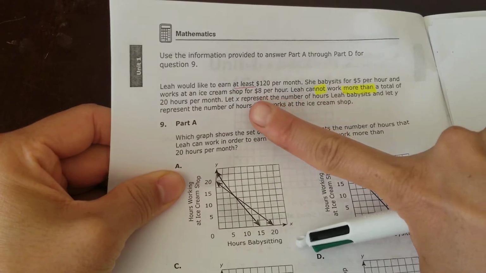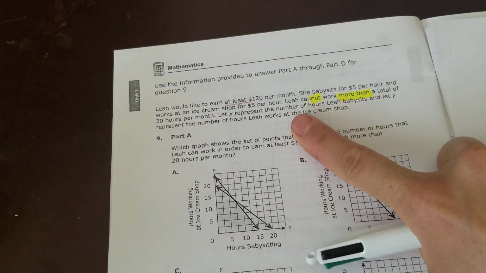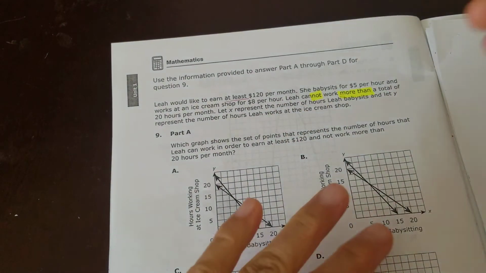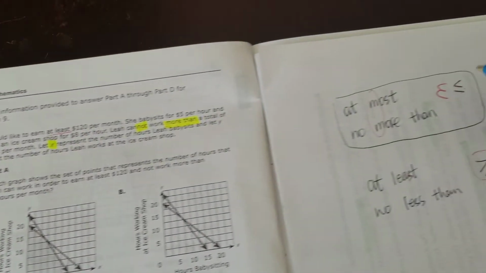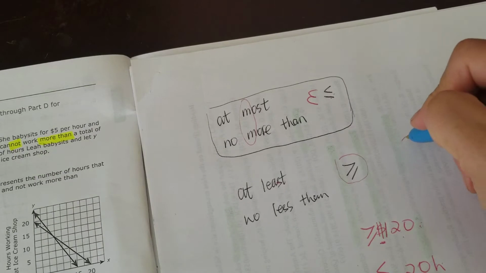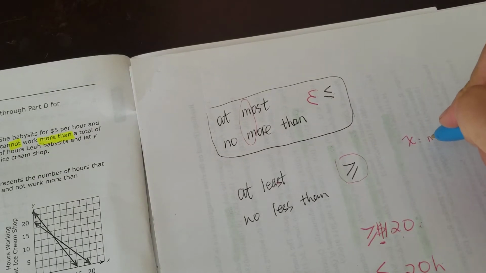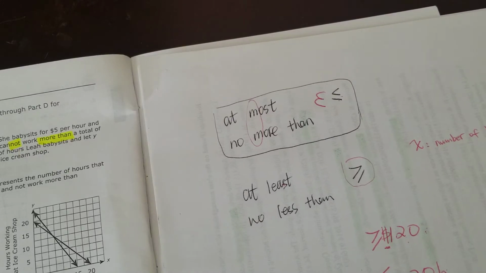Let X represent the number of hours Leah babysits. X, write it down. X is the number of hours she worked as a babysitter.